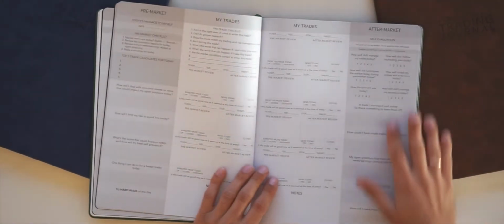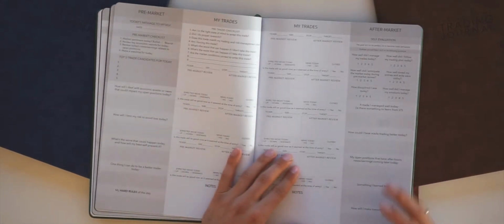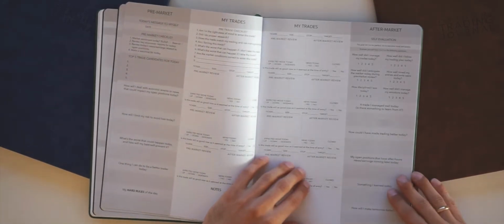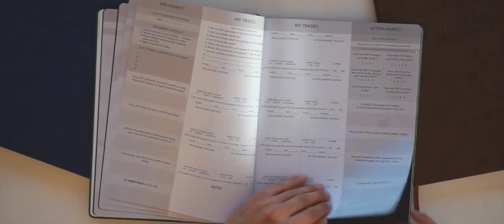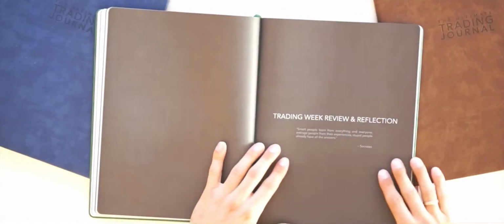Next is the aftermarket routine. Now, the aftermarket routine is mainly focused on you evaluating yourself as a trader for that day and preparing for the following trading day, as well as reviewing any positions that you still have open, just to make sure that you don't have any news events that might surprise you overnight after market hours and things like that.